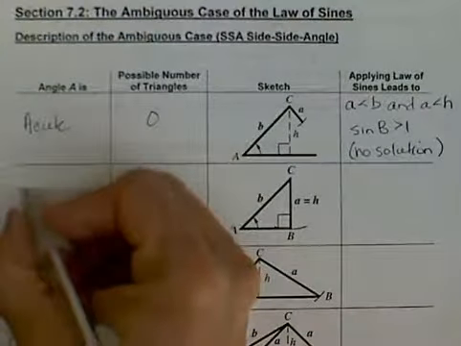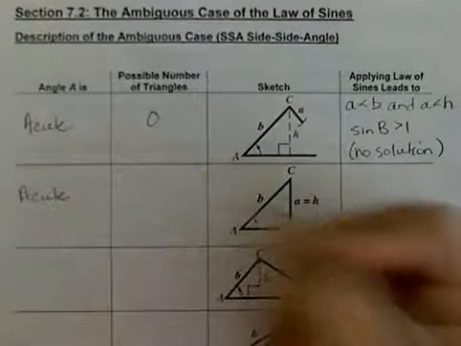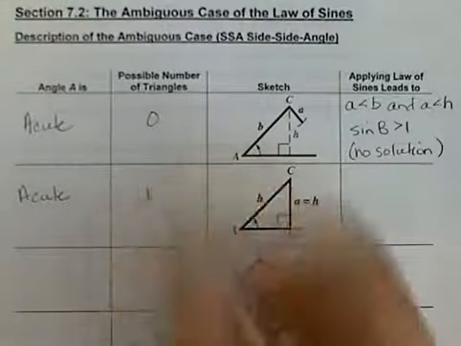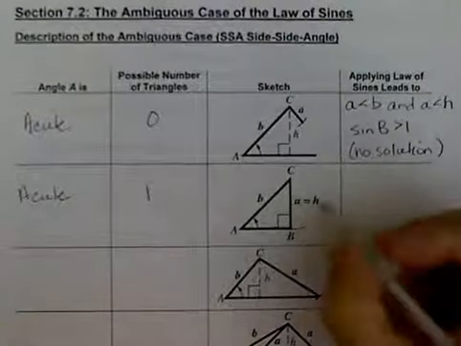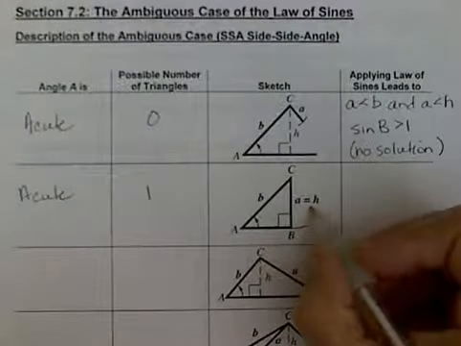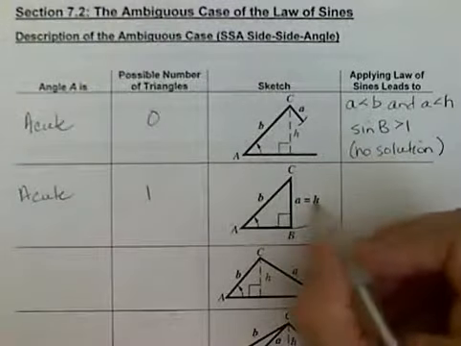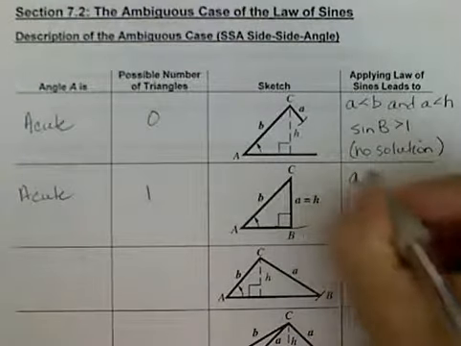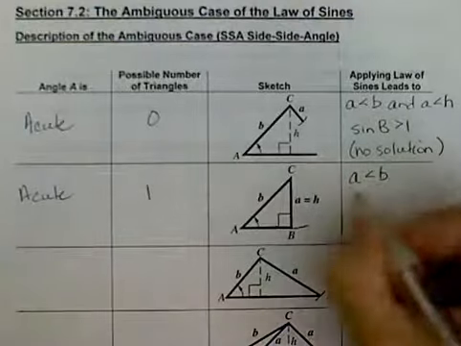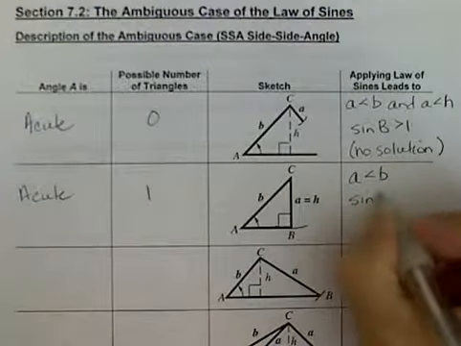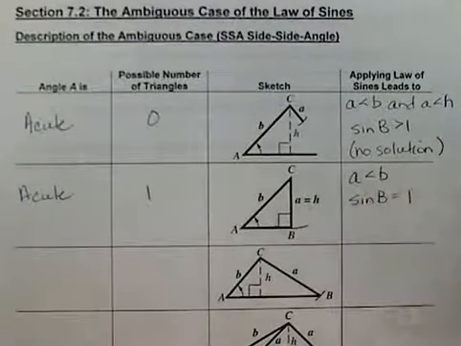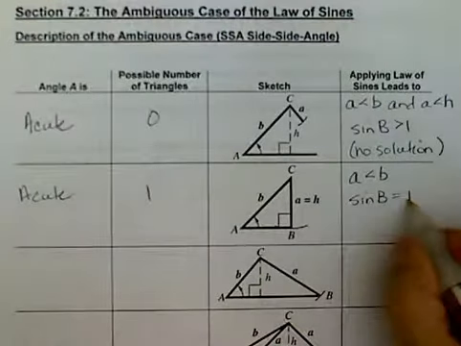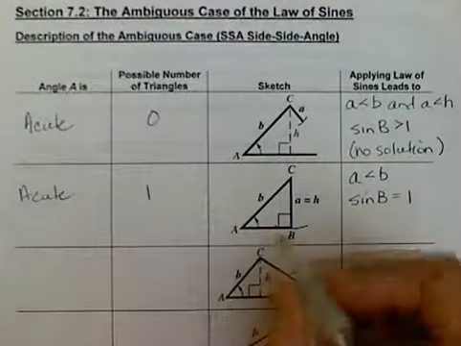The next case is when angle A is acute. This is when there's one possible triangle, and this is actually when you have a right triangle. Side A is the same as the height of the triangle. This is another one where A is actually less than B. And in this one, when you try to solve for angle B, it turns out that the sine of B is actually equal to 1. Where that happens is if B is 90 degrees.